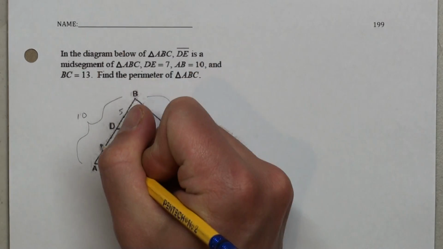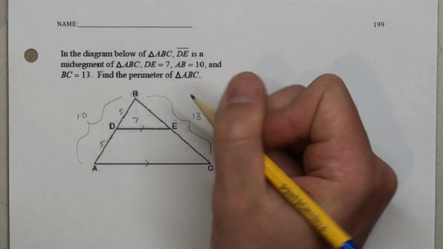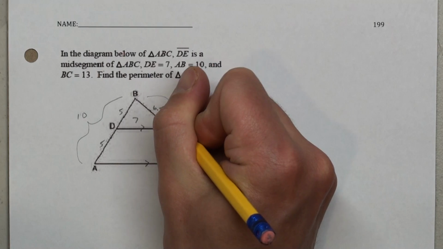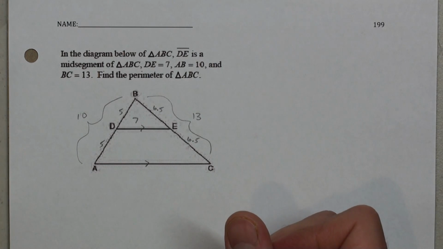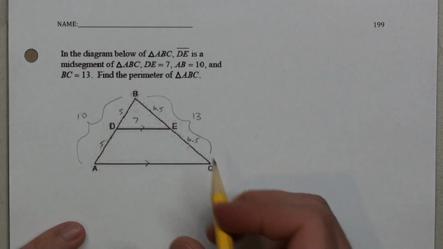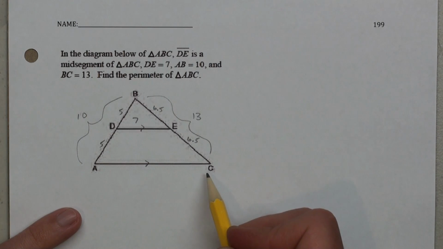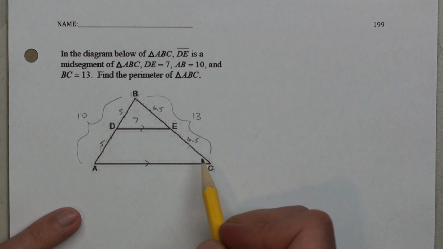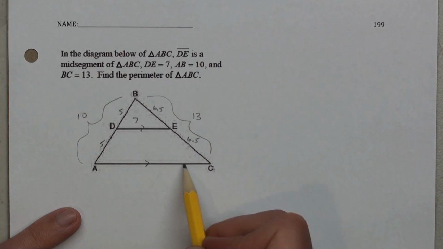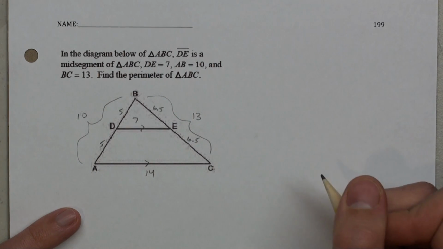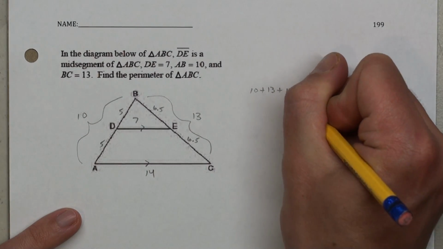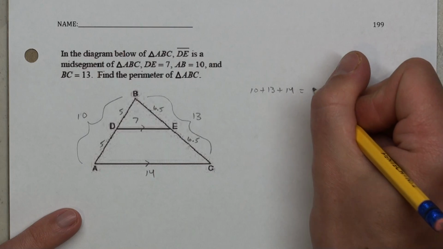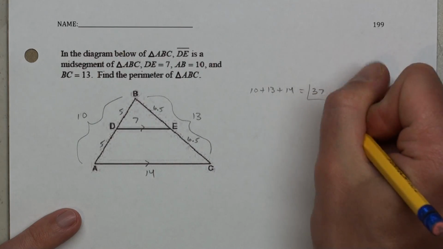So this is 5 and this is 5 and this is 6.5 and 6.5. Find the perimeter of ABC. Well, the mid-segment is 1/2 the length of the far side, so we got 10 plus 13 plus 14 equals 37.